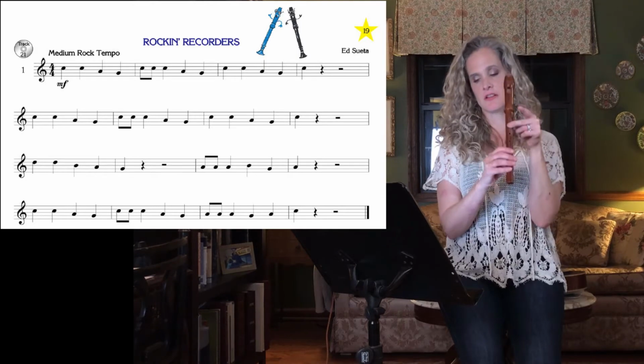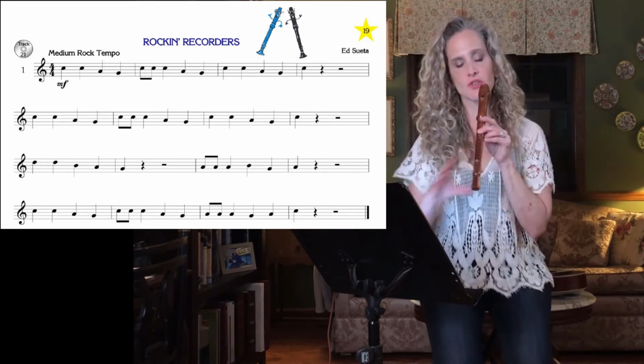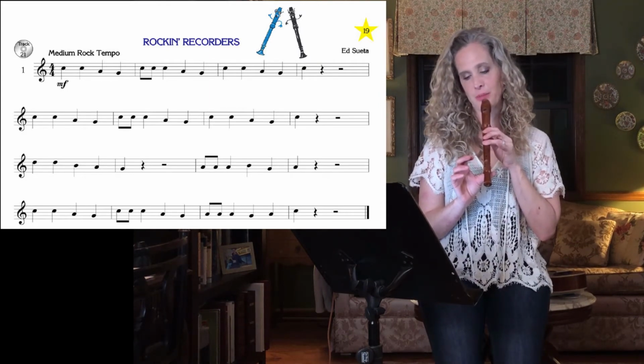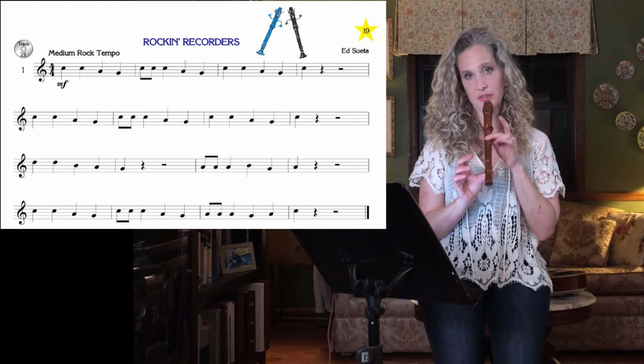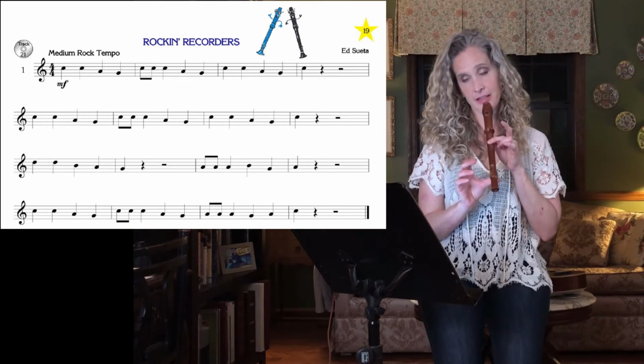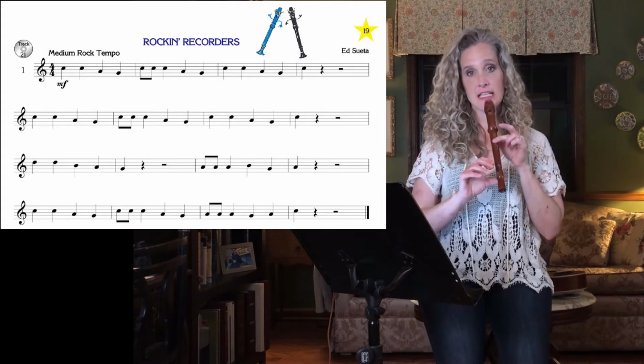Now you have C. All right, so we're going to go from C to an A to a G. All right, and then we're going to go back to an A and then to a C. So it's moving from C to A to G, then back up to C. Okay, so it is C, C.